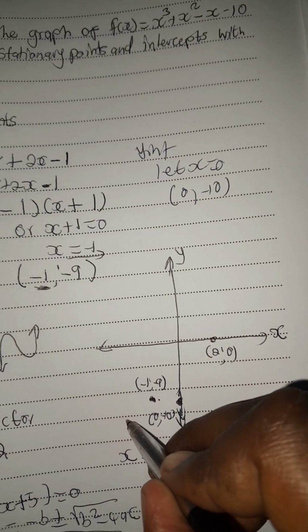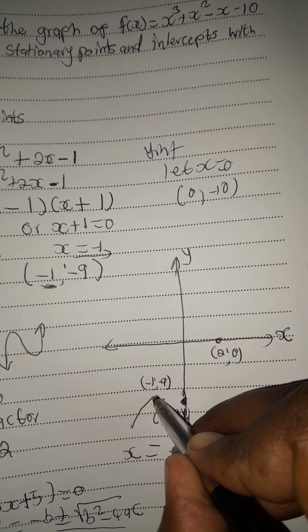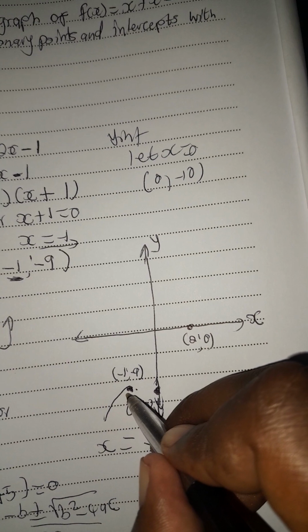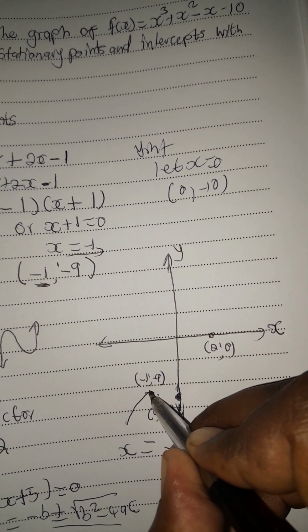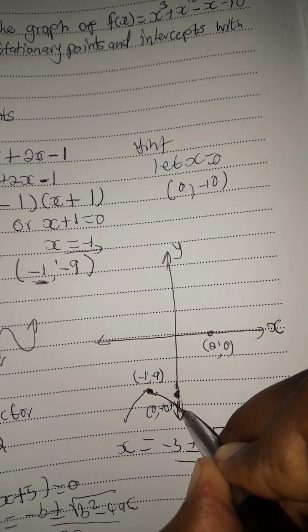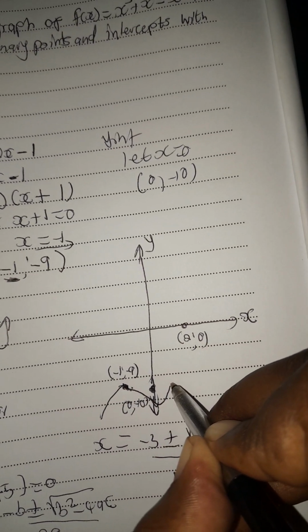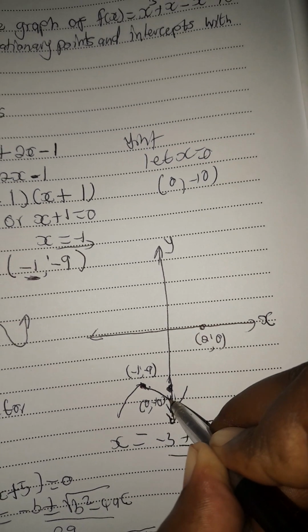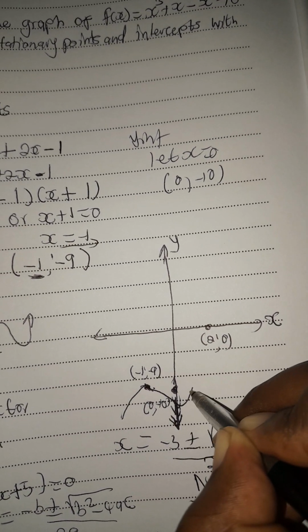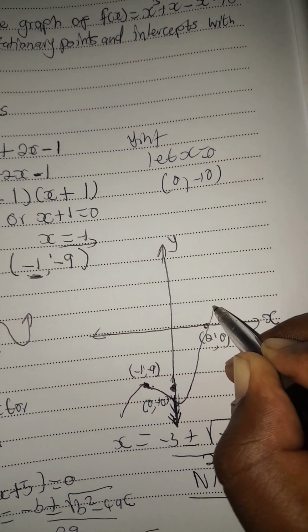So in other words, this is going to be our local max, and it will pass here, and it goes here.